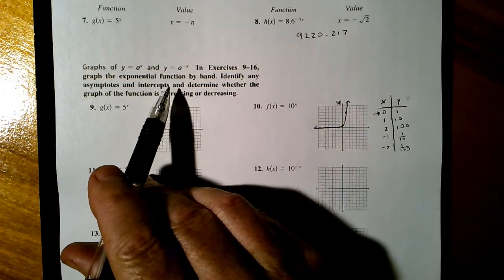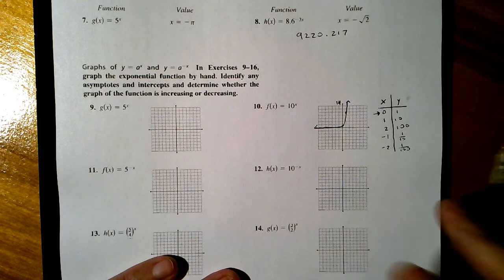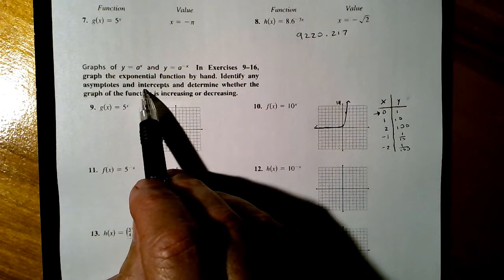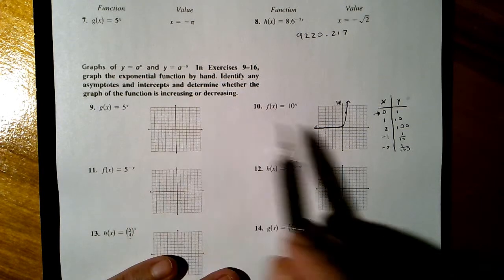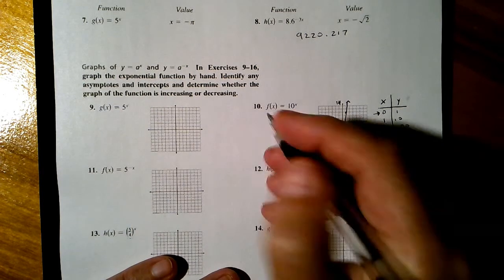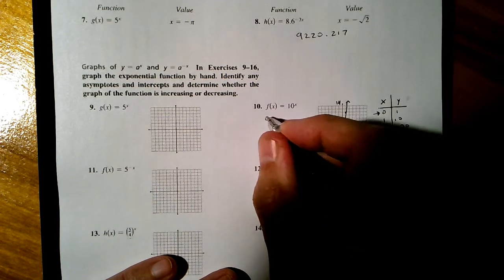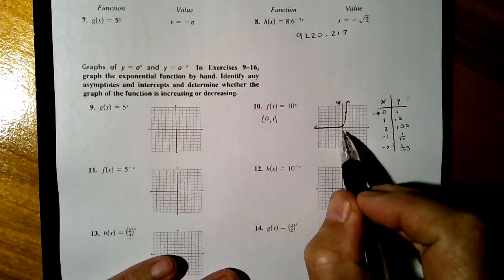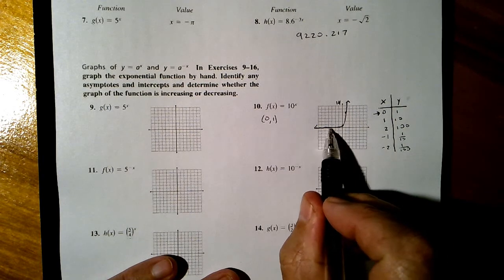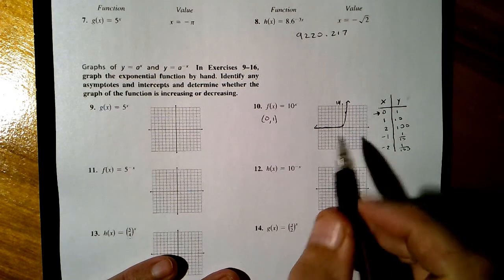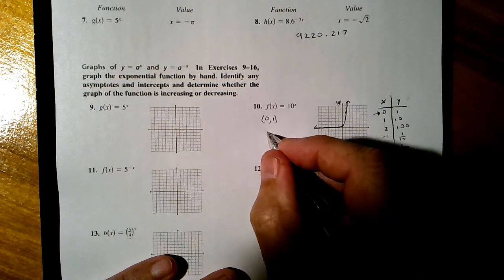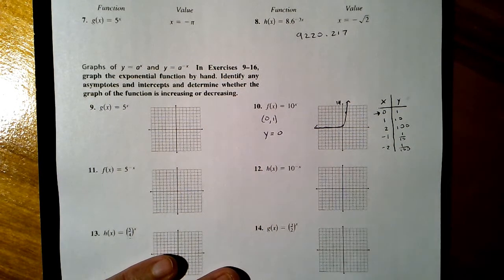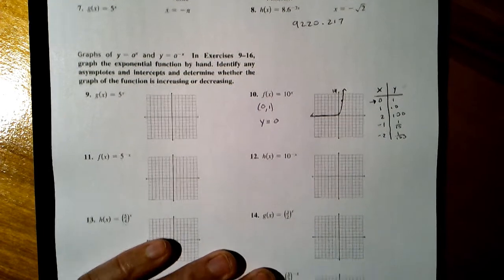So there's our graph. We've got our T-chart, which I am going to require from you on this page, and identify asymptotes and intercepts. Well, we have an intercept at (0, 1). That's the y-intercept. We have no x-intercept, because we never get down to 0, and we have a horizontal asymptote of y equals 0.